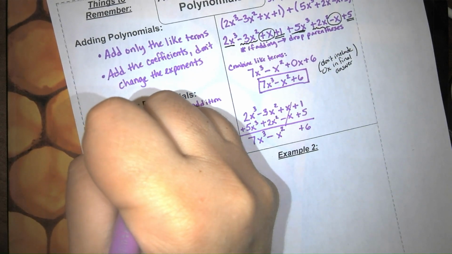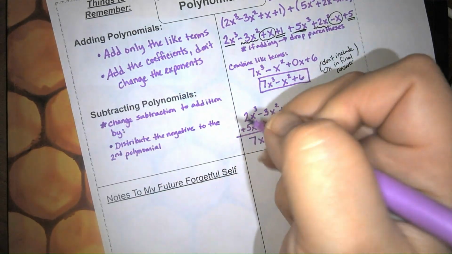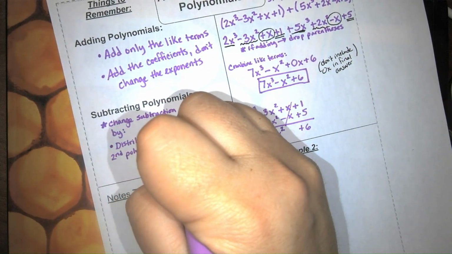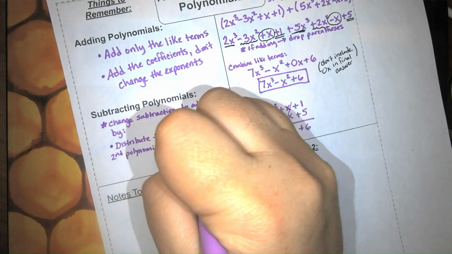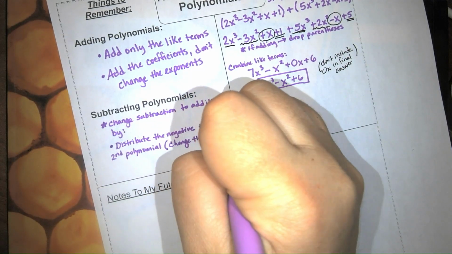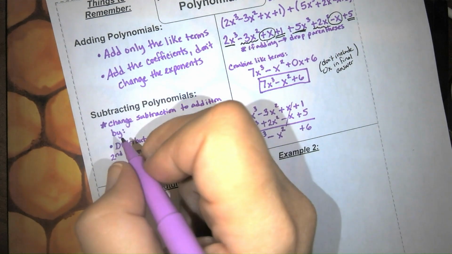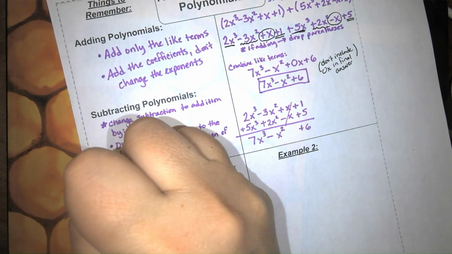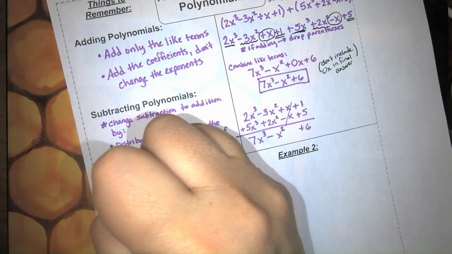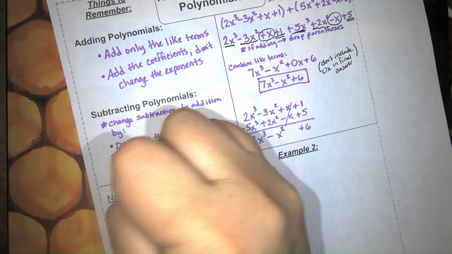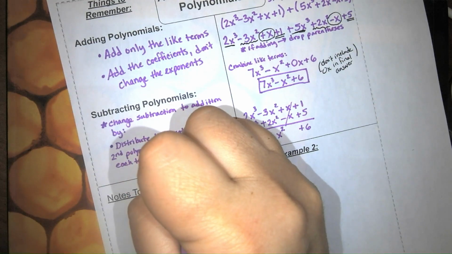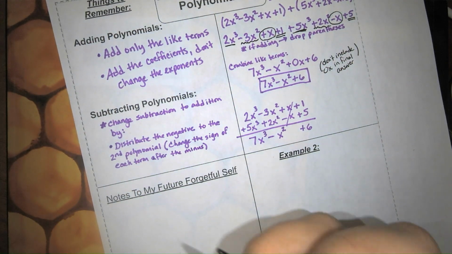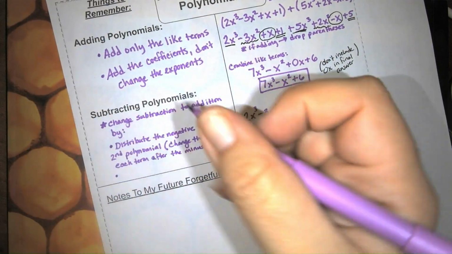And what that means is we're going to just change the sign of every term. So change the sign of each term after the minus. And then all you're going to do is add your like terms. It becomes a problem like this one.